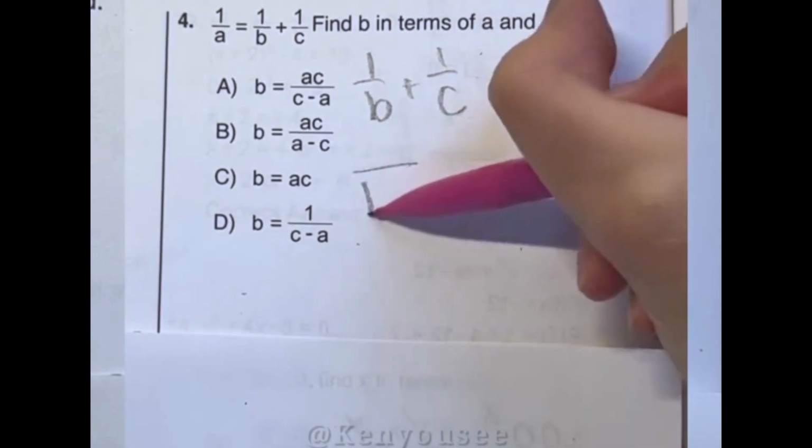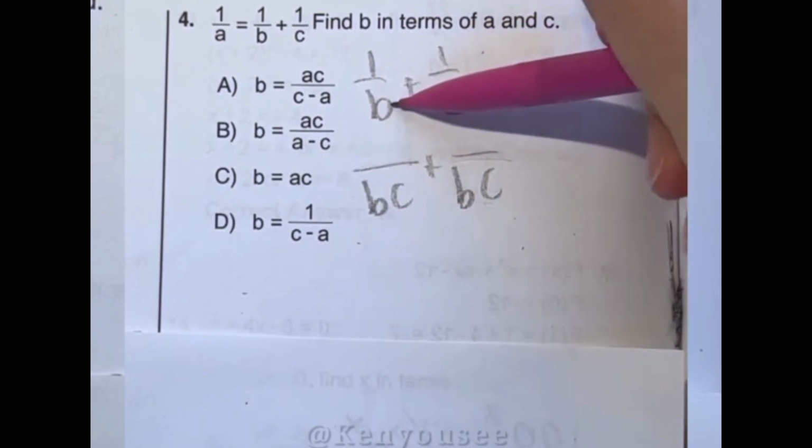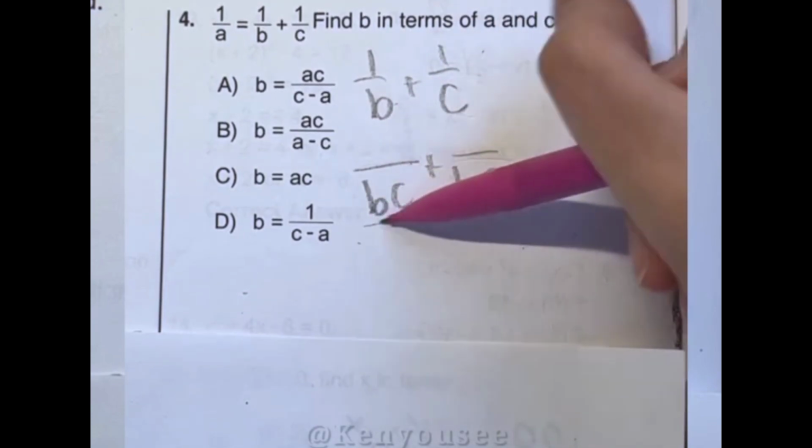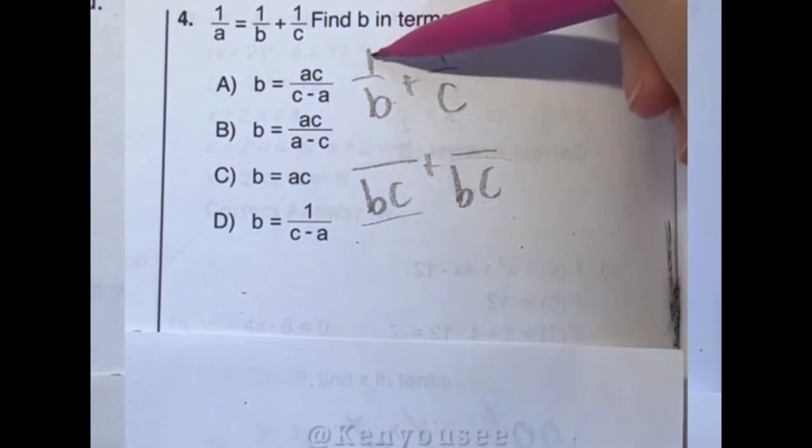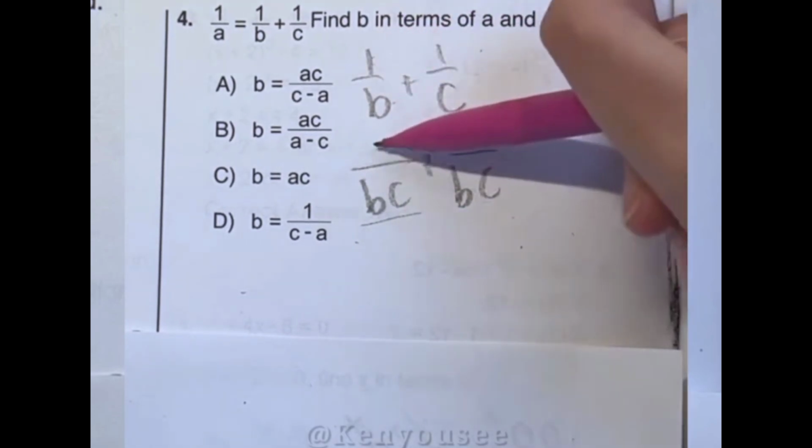First, we're going to need a common denominator, which is going to be b times c, bc. And for 1 over b, we would have to multiply the denominator by c to get a denominator of bc. So whatever we do to the denominator, we're also going to have to do to the numerator. So the numerator is going to be 1 times c, which is c.